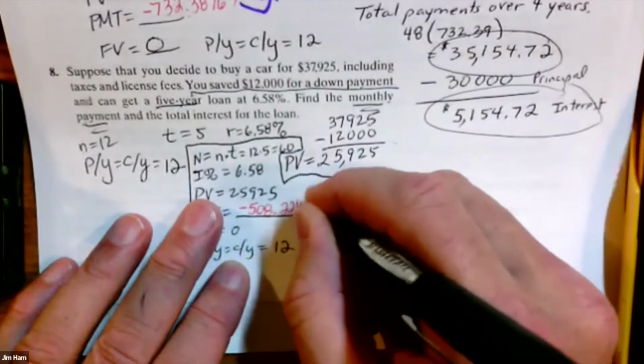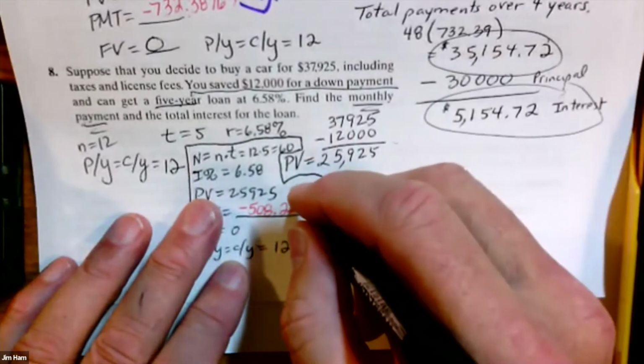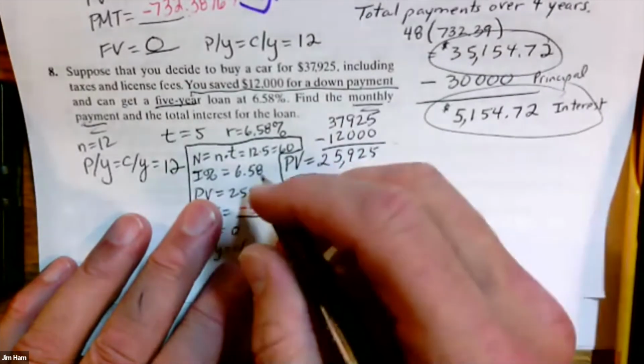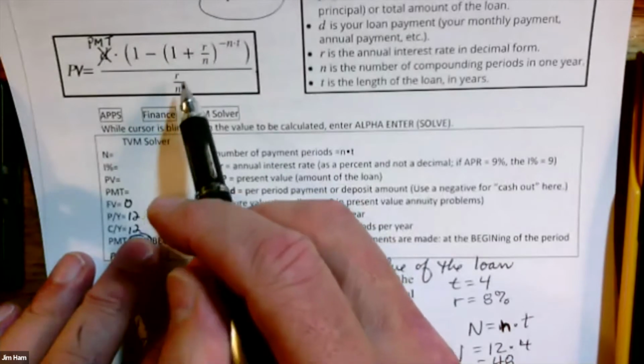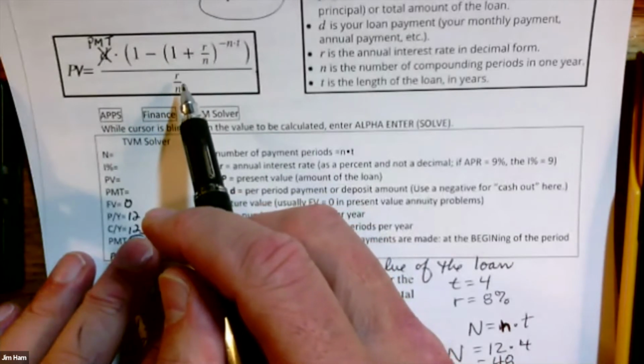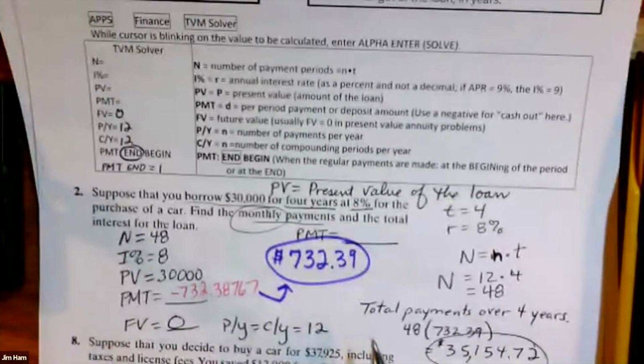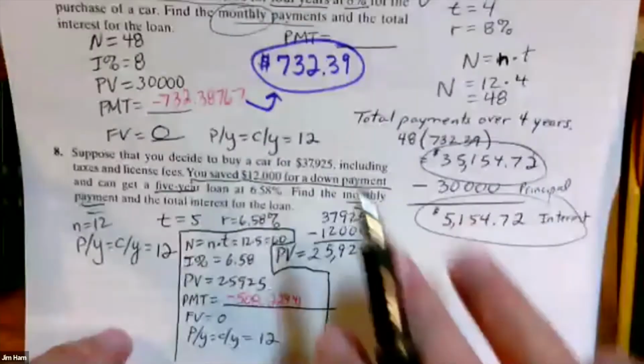With the TVM solver, we can really do these problems carefully. In the days before this calculator, we had to work these out using this formula. And every problem was different. Sometimes we had to just plug things into the calculator. Sometimes we had to solve a linear equation. Sometimes we had to use logarithms. So it was a mess.